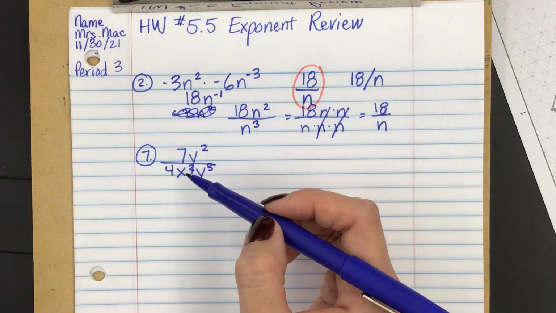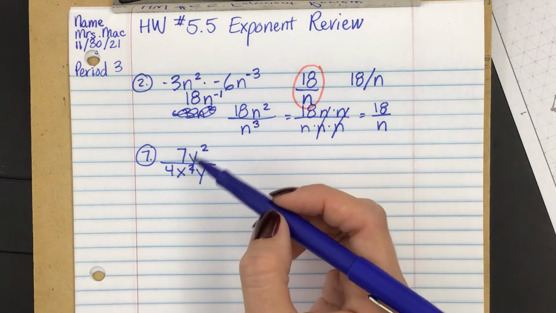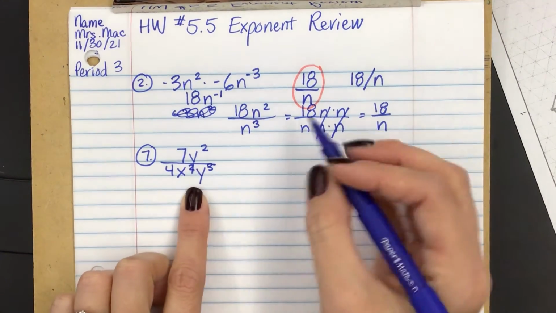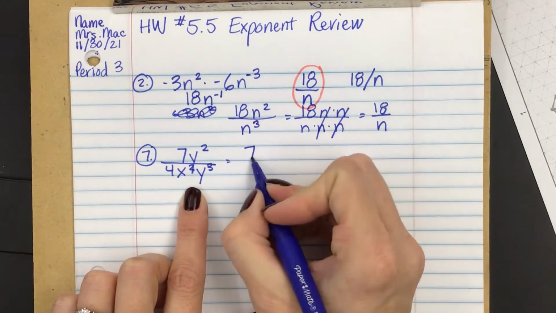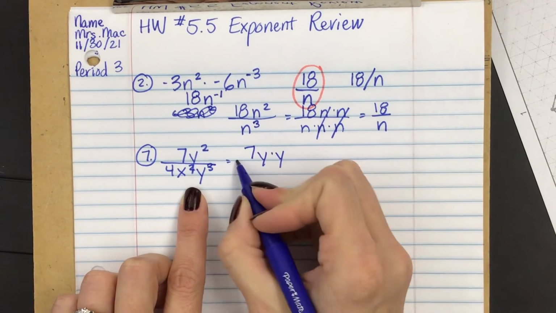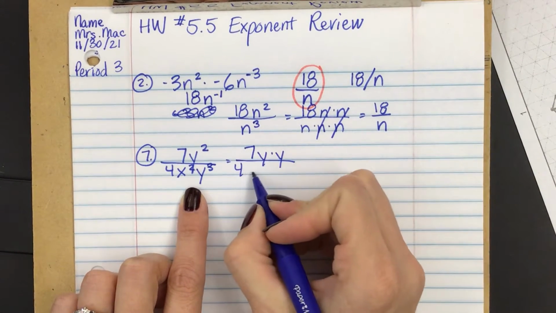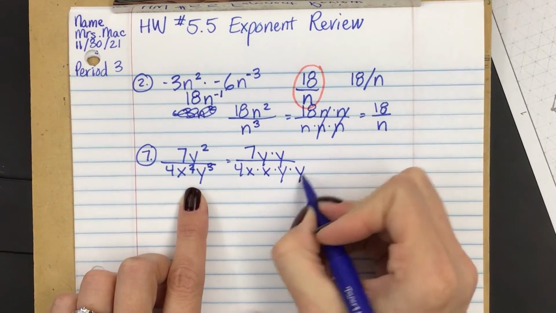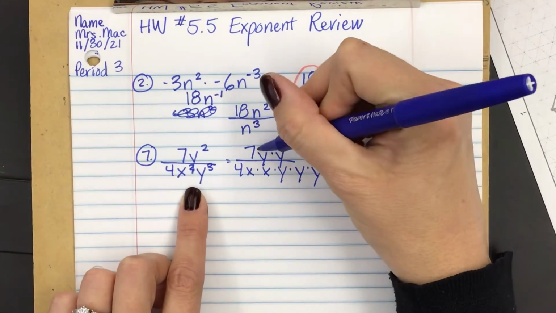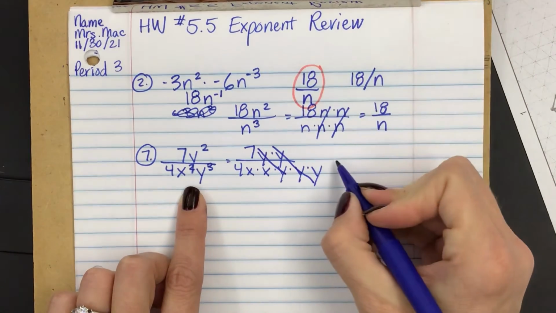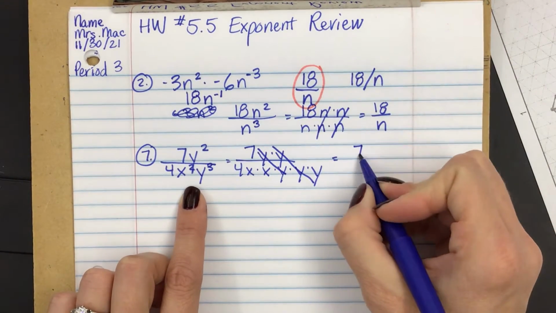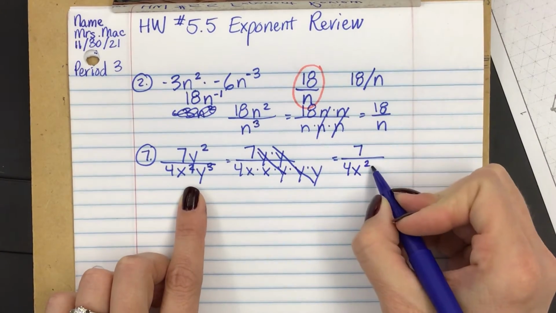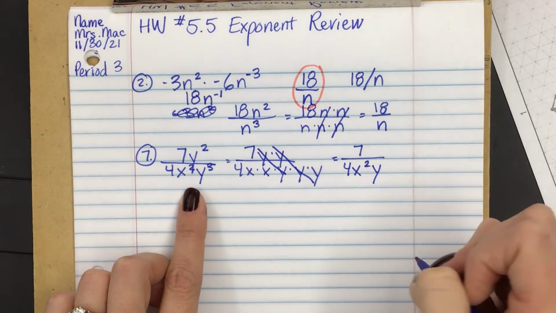The variable on your x is already positive. So we just need to simplify this. And if I write this in expanded notation, I can cross out 2 of those y's, and I'm left with 7 over 4x squared y.